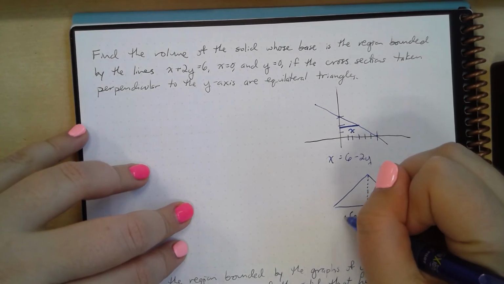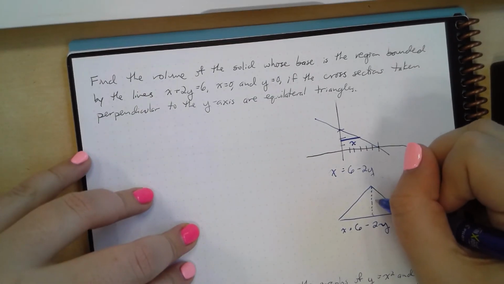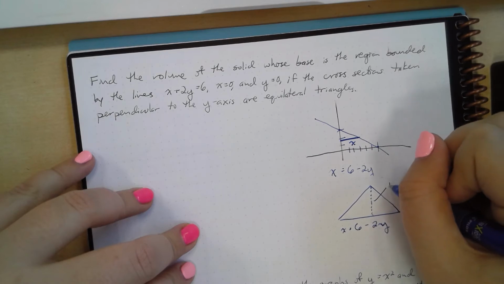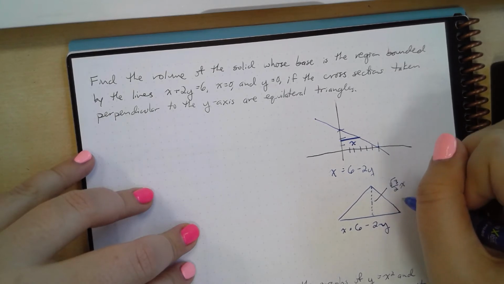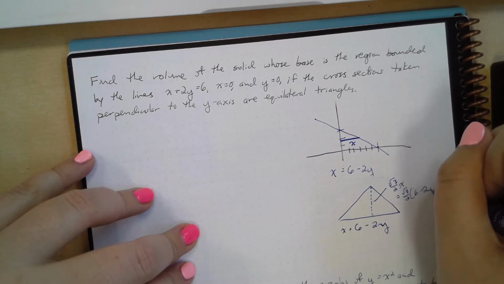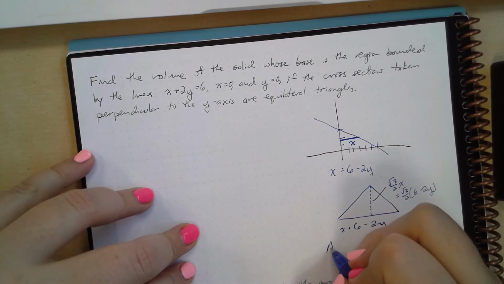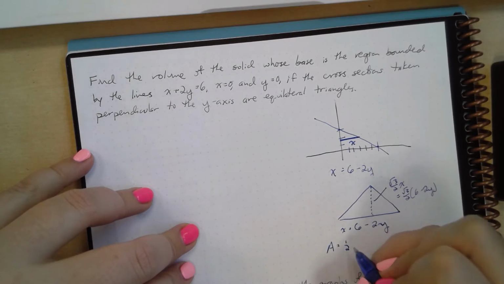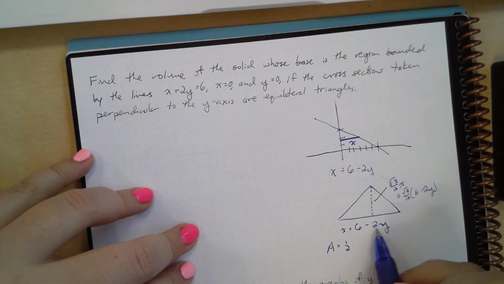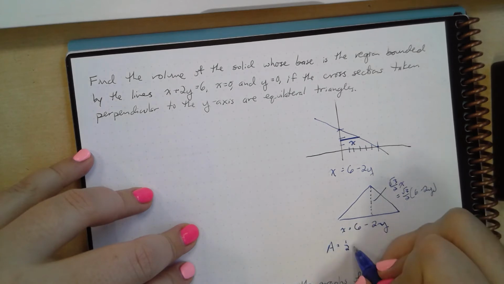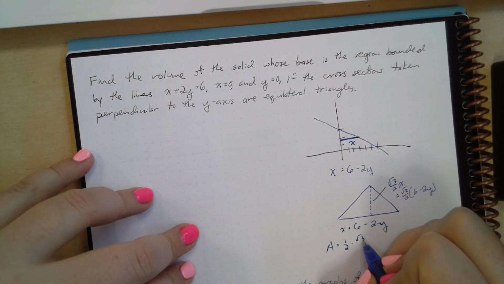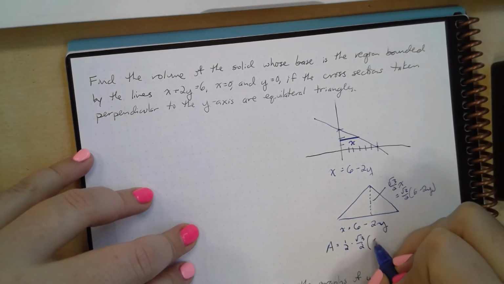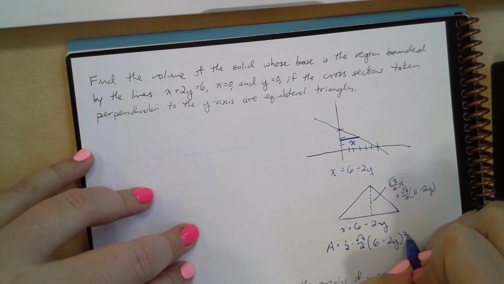Or you could just say this is equal to x. So our height here is radical 3 over 2 x, which is going to be equal to radical 3 over 2 times 6 minus 2y. So the area of our equilateral triangle is going to be 1/2 times the base times the height. So 1/2 times radical 3 over 2 times, these are going to be squared, 6 minus 2y squared.